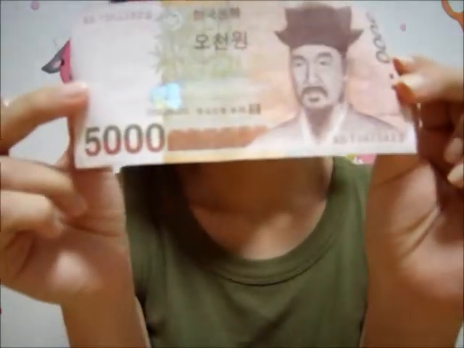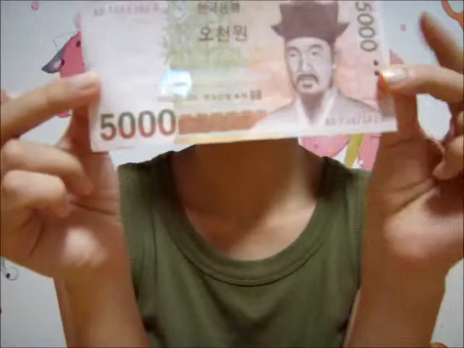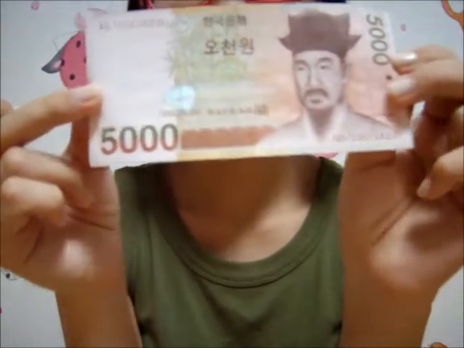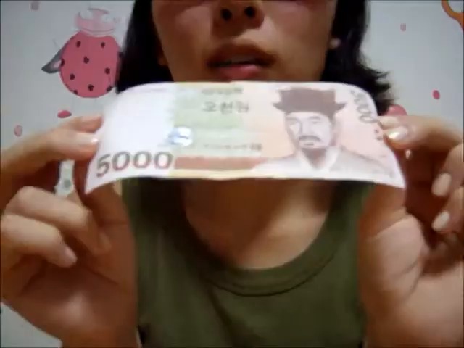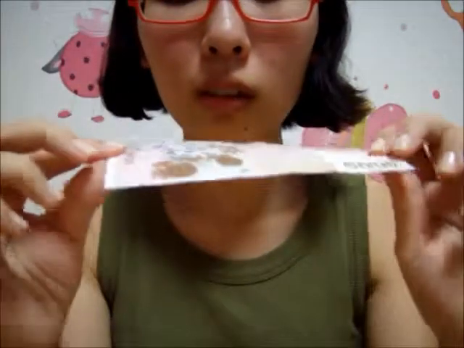This is the next biggest, 5,000원. As you see, this is a kind of orange-red color, and in the back it looks like this.